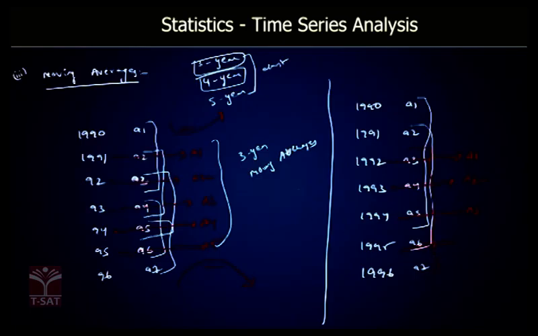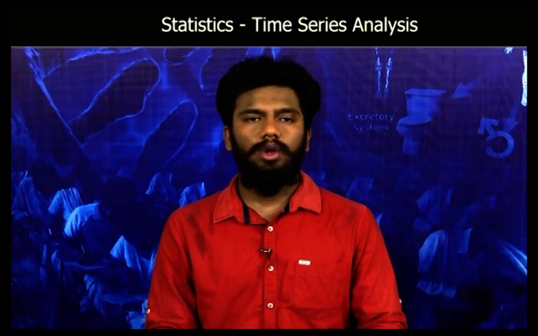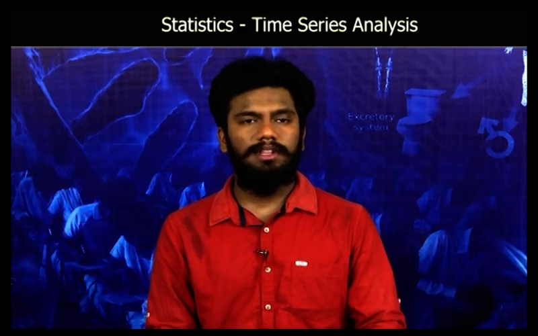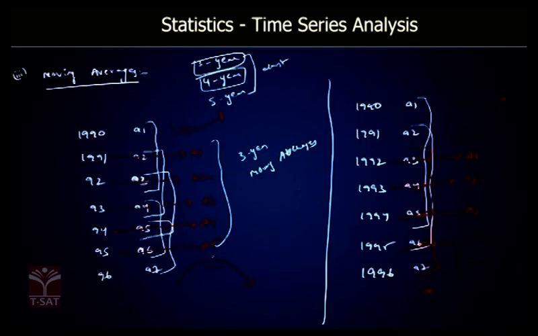For A4, we have A4, A5, A6, A7, only 4 values here, and there is no 5th value. So we cannot find it for 95 and 96. Here two values are null values. So when you are finding the 5-year moving average, the data points are reduced by 4 values, the upper 2 values and the lower 2 values. Whereas when you are calculating the 3-year moving average, the data points are reduced by 2 points, that is 1 at the top and 1 at the bottom.